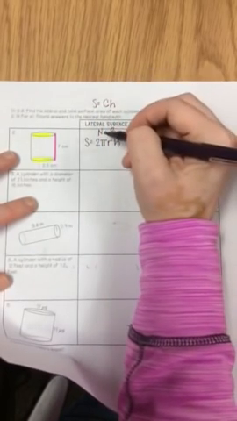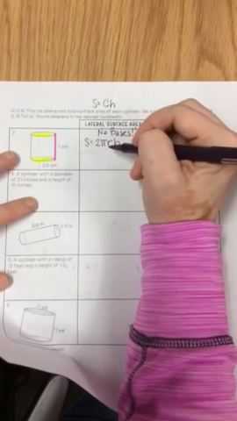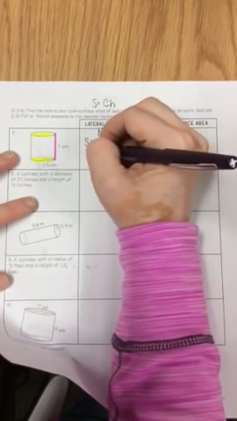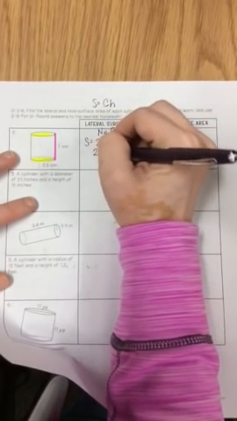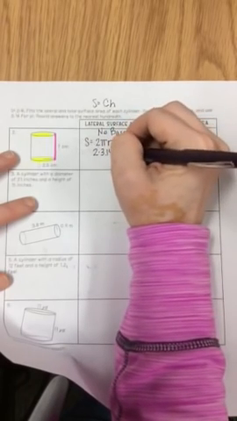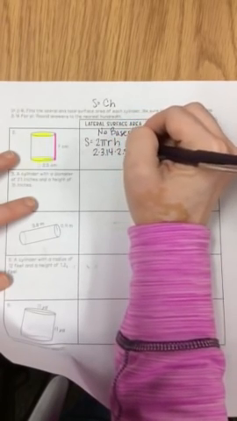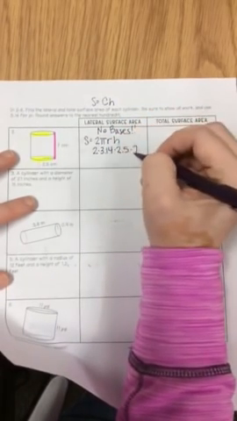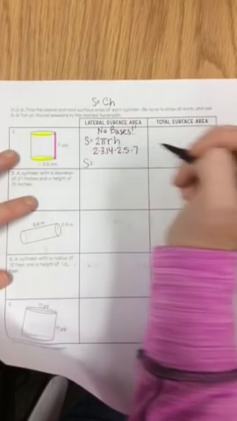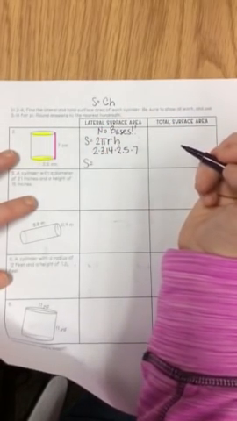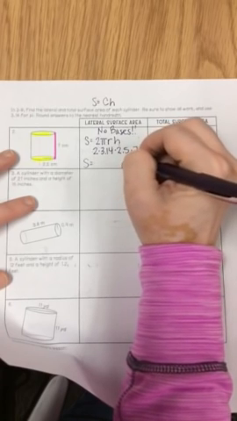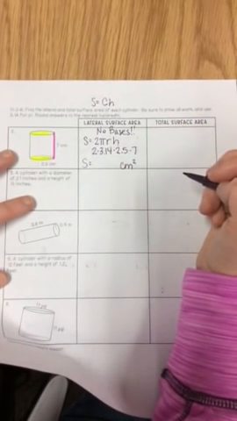That's all it is, the distance around the circle times the height. So I would say 2 times 3.14 times 2.5 times 7. And I will let you type that into the calculator to see what you come up with. And it will be centimeters squared when you type it in.